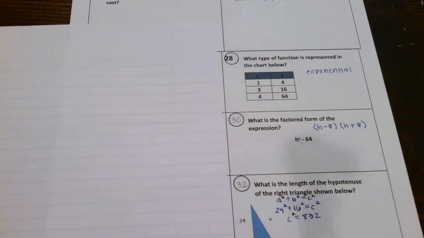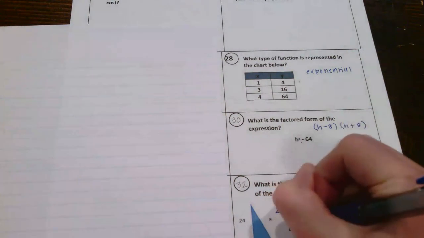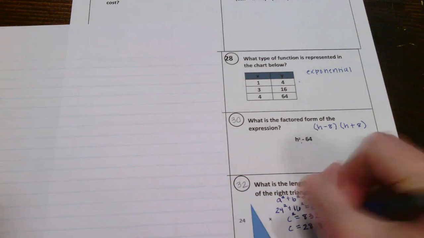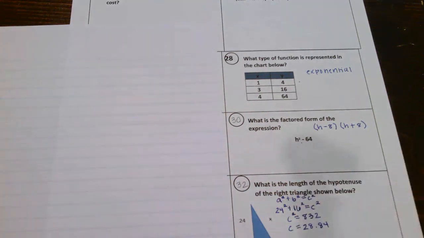So we take the square root of 832, press enter, and it gives us about 28.84. And that is our hypotenuse.